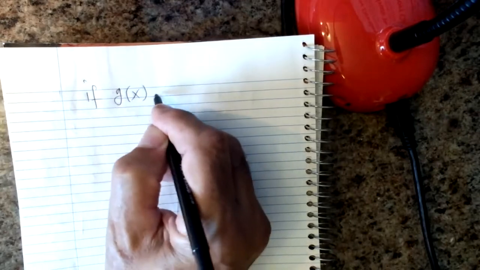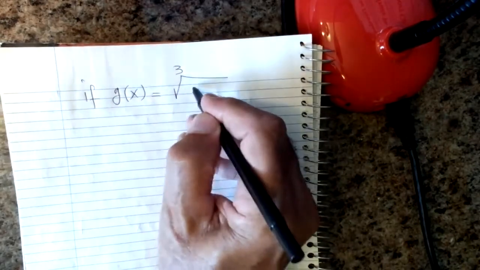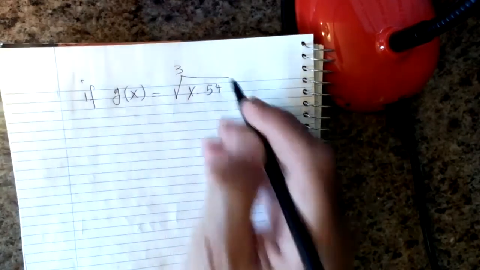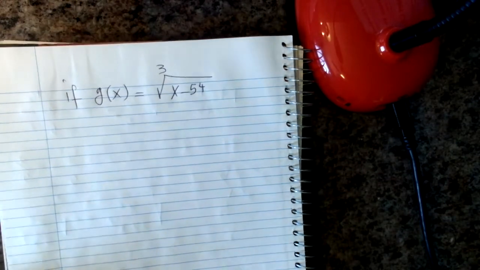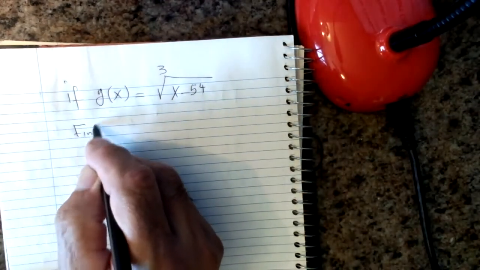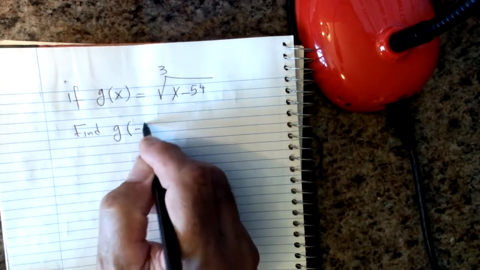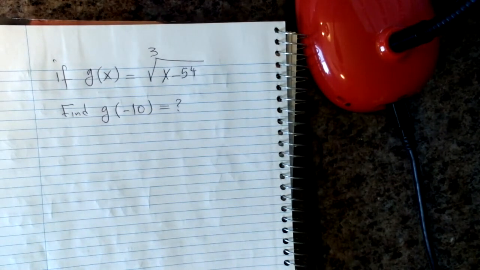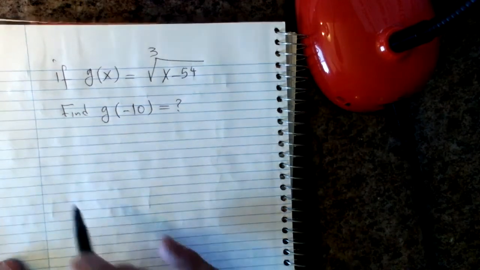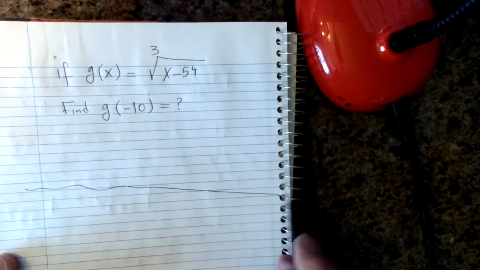Now, what's the problem? This function is given: g of x is the cubic root of x minus 54. They're saying find g of negative 10. Okay. Now, before I continue with this problem, let's go a little bit over this part.